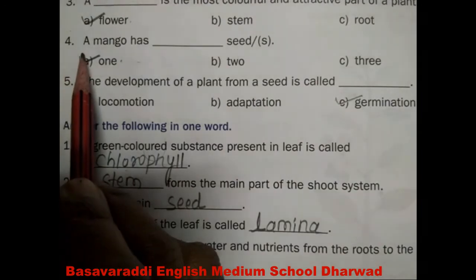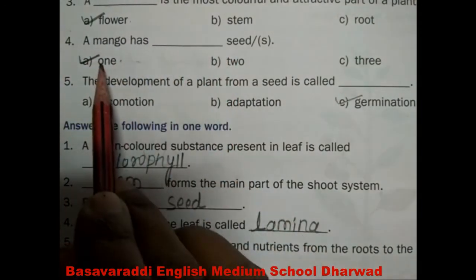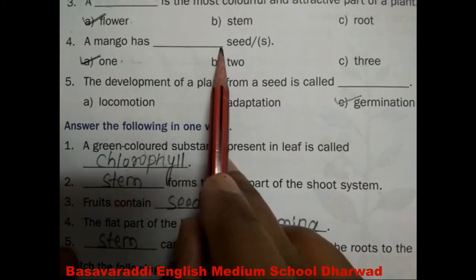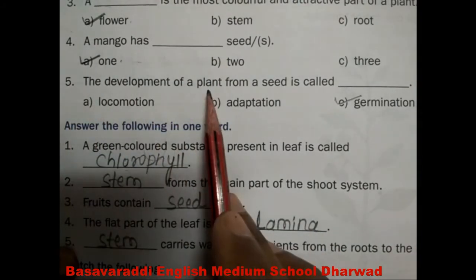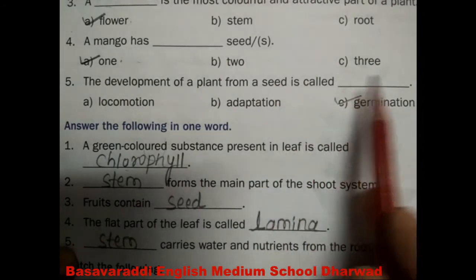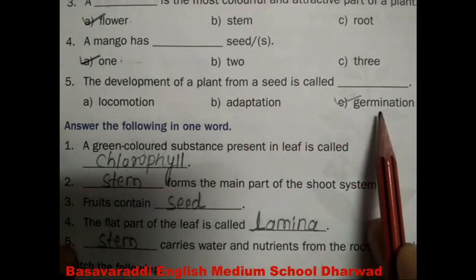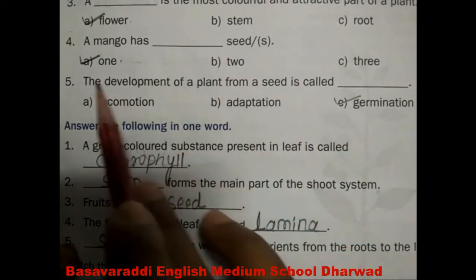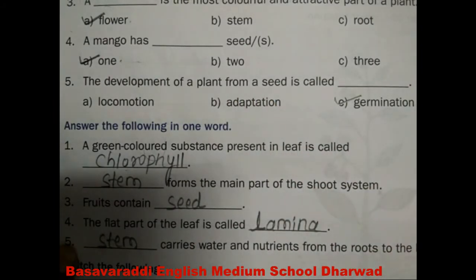The fourth question is, a mango has dash seed. Options are 1, 2, 3. Correct answer is 1. A mango has 1 seed. The fifth question, the development of a plant from a seed is called dash. Options: locomotion, adaptation, germination. The correct option is germination. The development of a plant from a seed is called germination.